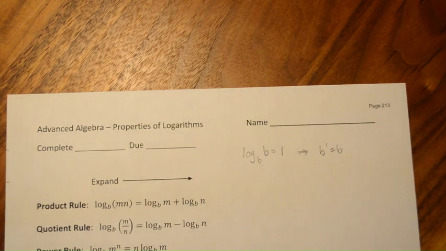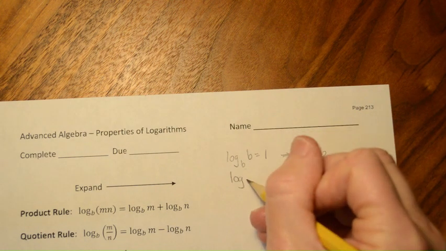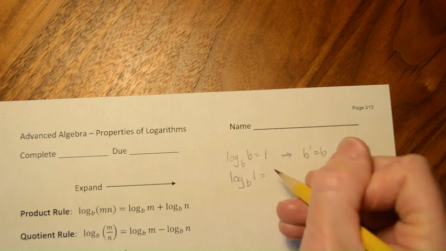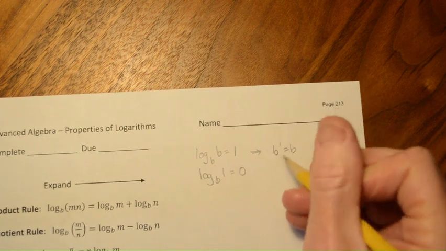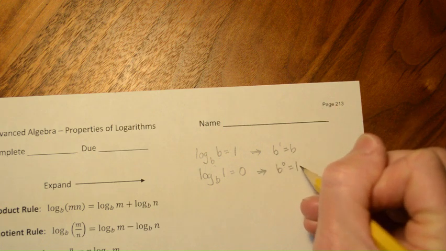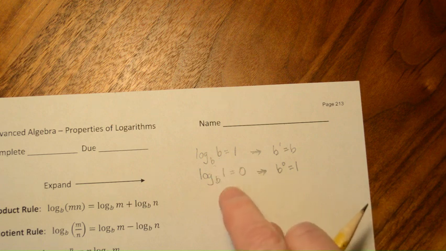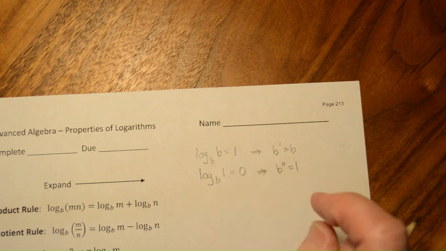Okay, so then the other one would be log base b of 1 is 0. Again, the reason is because b to the 0 would equal 1. All right, so log base b of b is 1, log base b of 1 is 0.